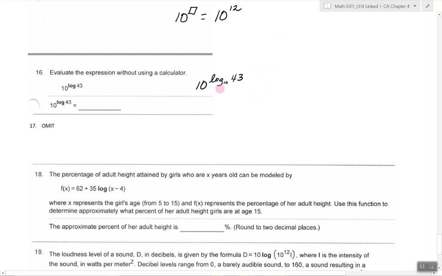In log notation, it will be log base 10, because this is the base 10, of what is equal to the log base 10 of 43. This log statement is equal to the exponent that you have to raise 10 to get this. The answer is going to be 43.